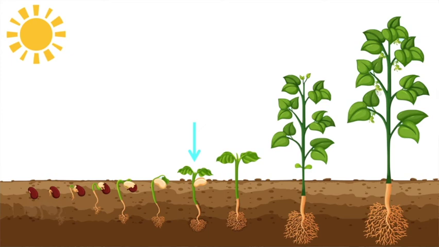The seed coat falls off during this process. As the plant continues to grow, it will need plenty of air, water, light, nutrients, and enough space to grow. The reason the plant needs all of these things is because it will need to carry out the process of photosynthesis. Photosynthesis is the process in which carbon dioxide, water, and light energy produces oxygen and glucose.